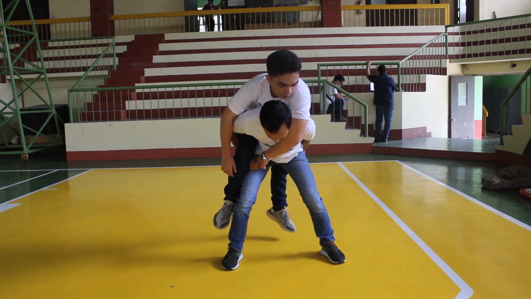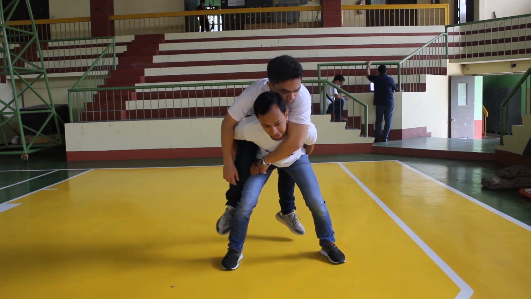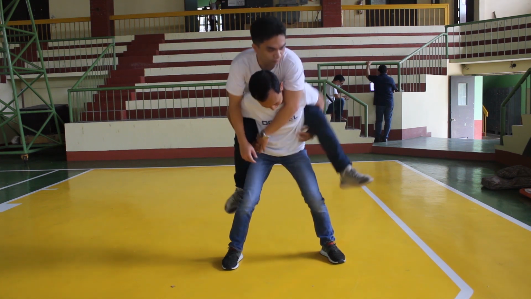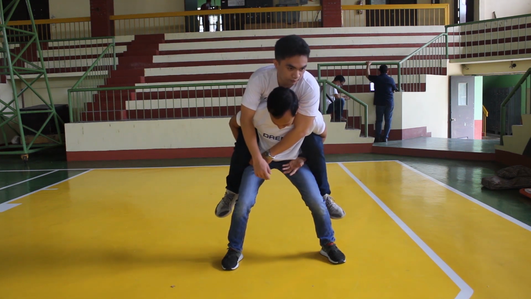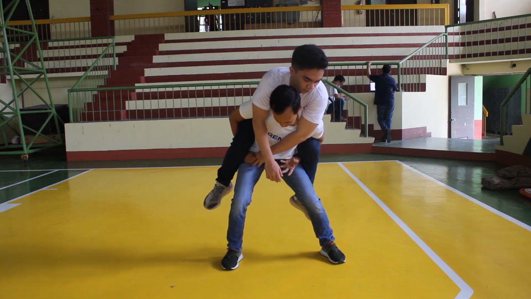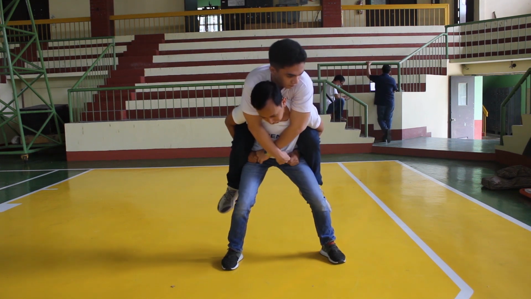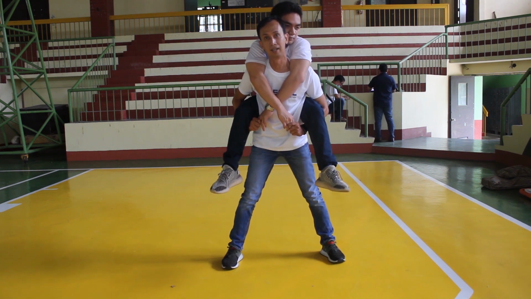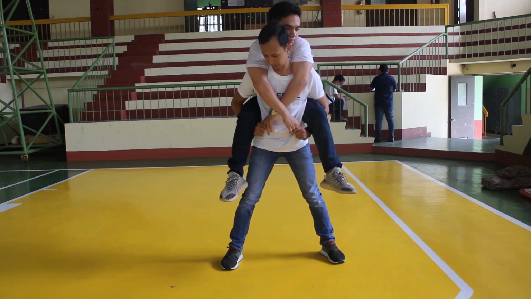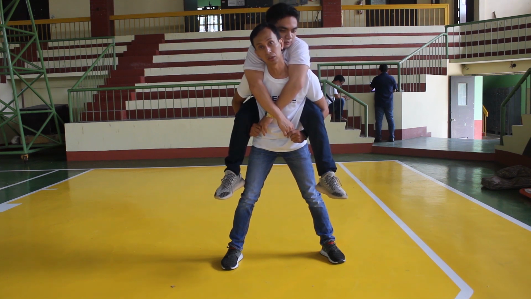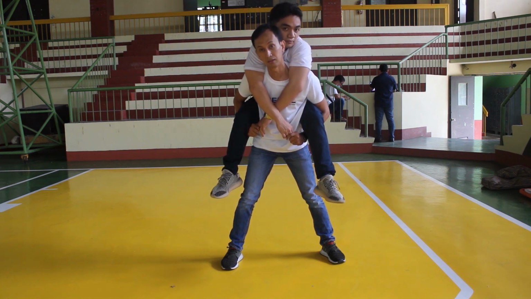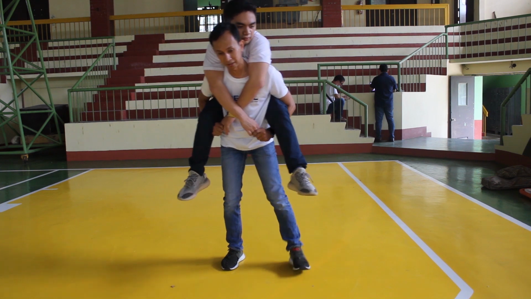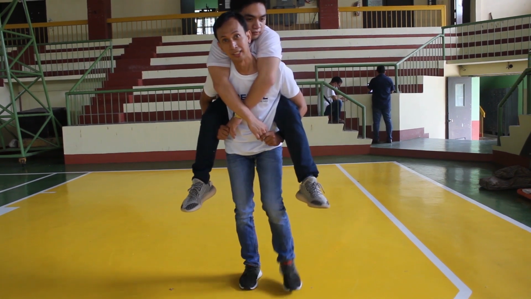The next procedure is kukunin natin yung other leg. Again, inserting the arm. Papabot natin yung kamay. So this one will secure and lock your victims on your back. So usually this figure is used to move the victim on a longer distance. Ito yung ginagamit natin pag malayuan.